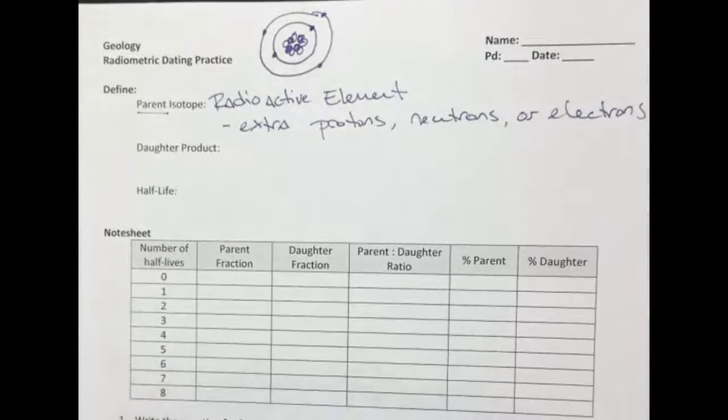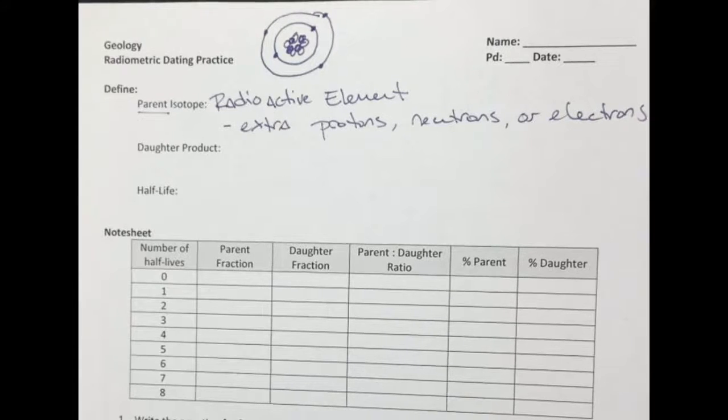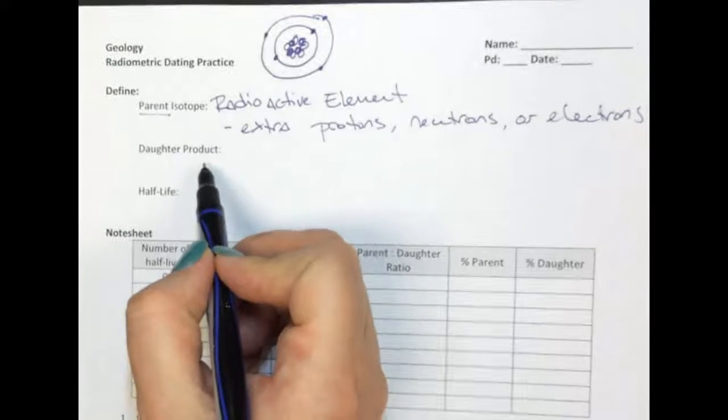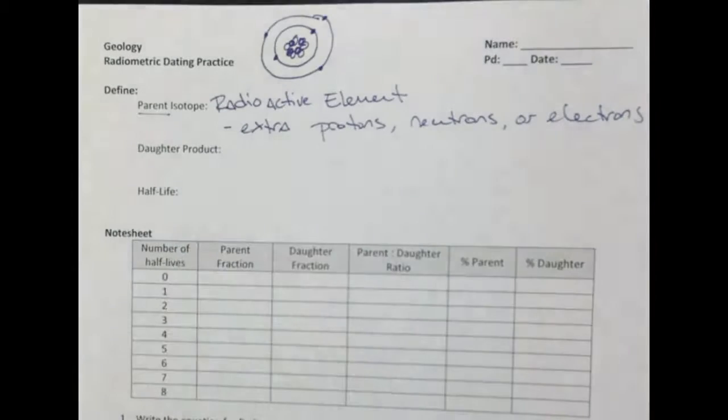Notice the radioactive element is called the parent. That's because it starts off as radioactive, but eventually it may stabilize into what we call a daughter. A daughter product is stable and safe. For example, you've probably heard of uranium. Well, uranium will eventually become lead if given enough time. Uranium's highly radioactive, it can cause a lot of trouble, and the lead that it becomes is stable.